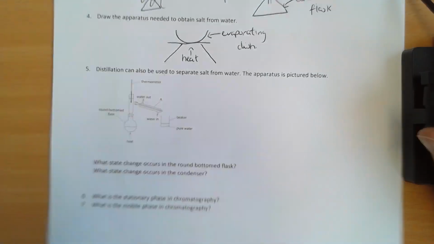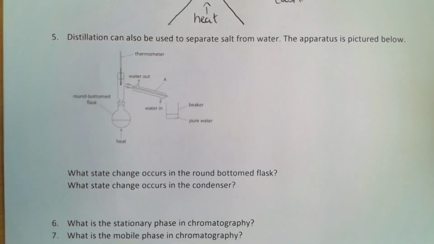All right, so go back to your questions. A much nicer picture of distillation here. Can you have a go at doing question 5 for me, please?